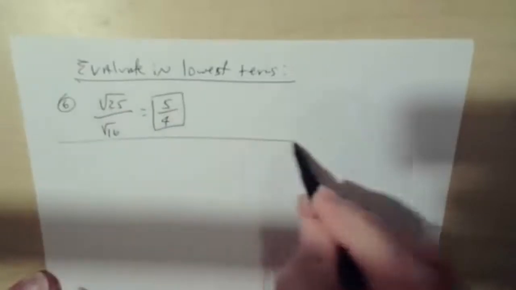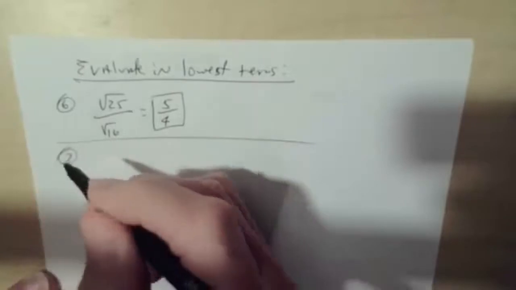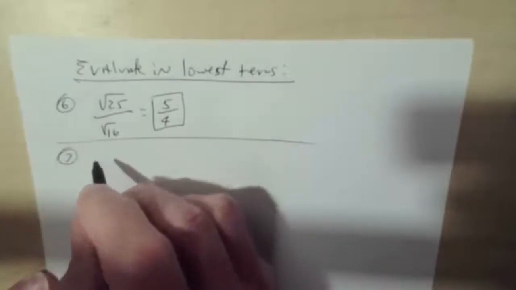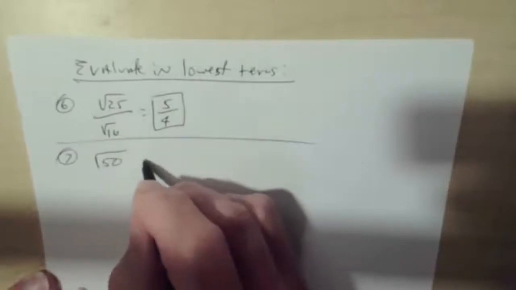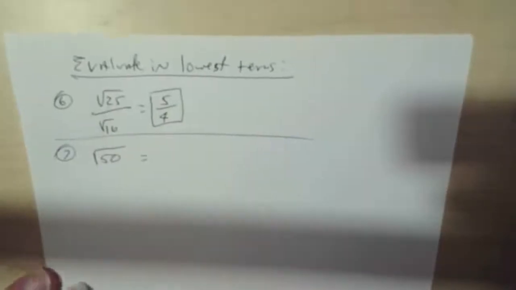Number 7, the square root of 50. We can't take the square root of 50 in that form, so we have to factor the 50 into one of the numbers that's a perfect square.